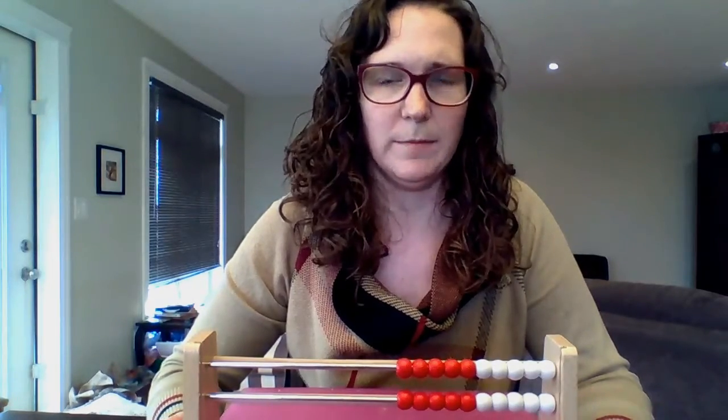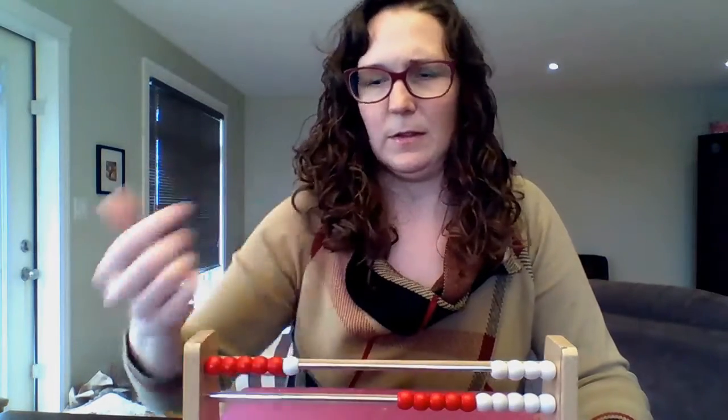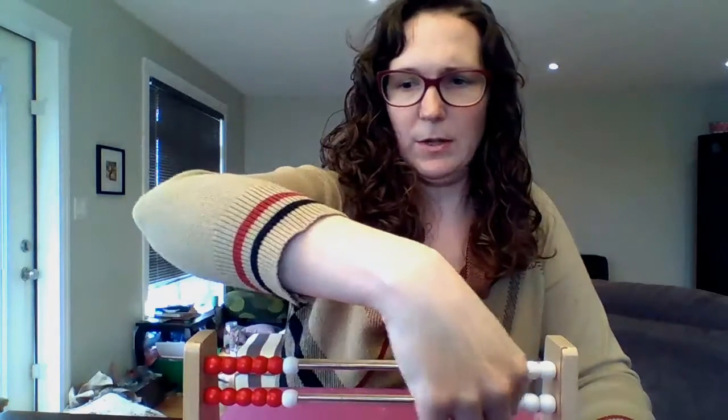Next strategy, once students have mastered the doubles, are the near doubles, or almost doubles, or doubles plus or minus one. So you might have a little story, it might involve, say, birds on a wire, and there's 6 birds on the top wire and 6 birds on the bottom wire, and one more bird flies onto the bottom wire. How many are there now?